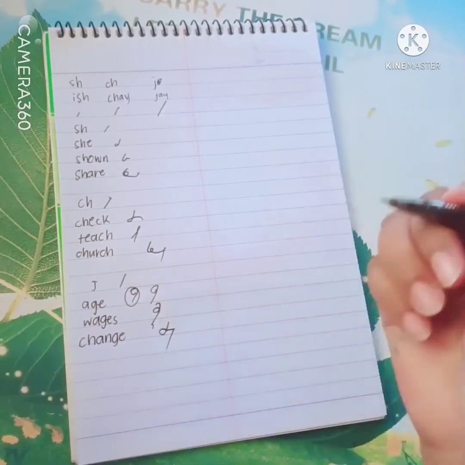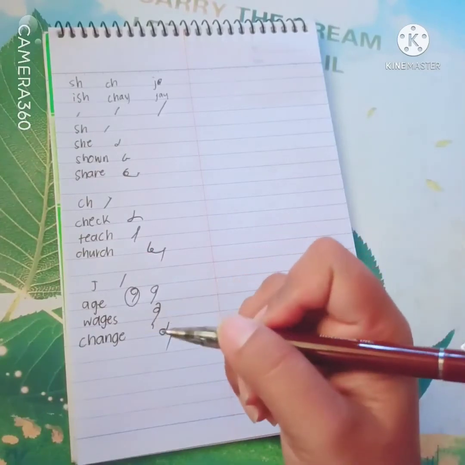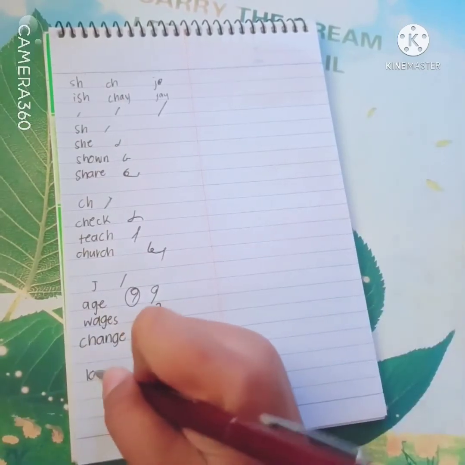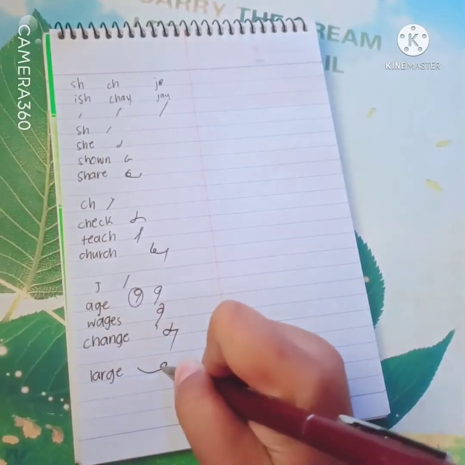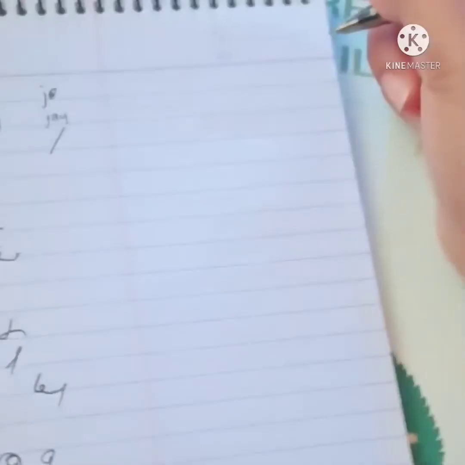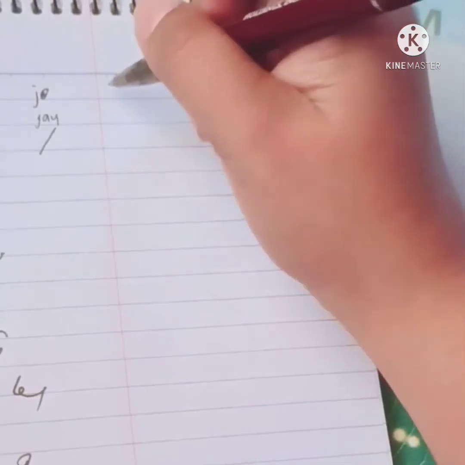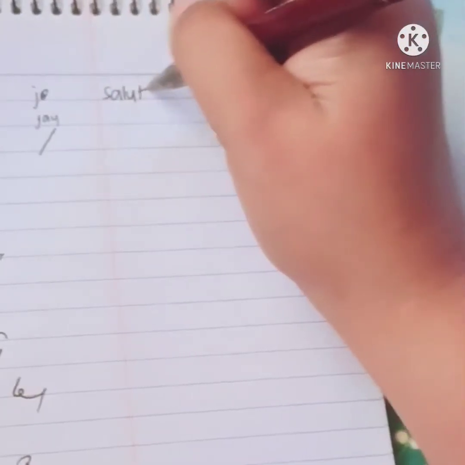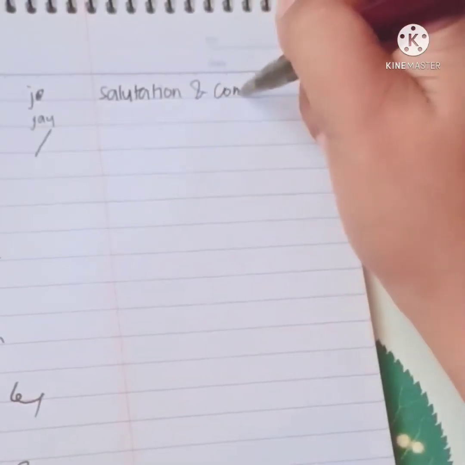Change. Large. Another topic: the salutation and the complimentary close.